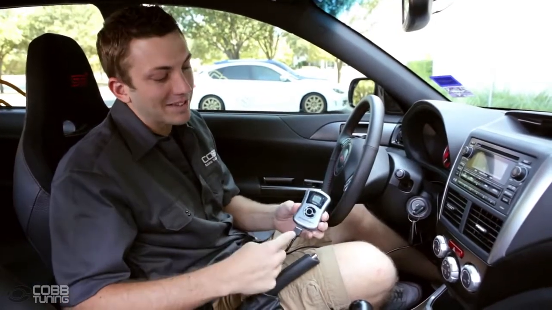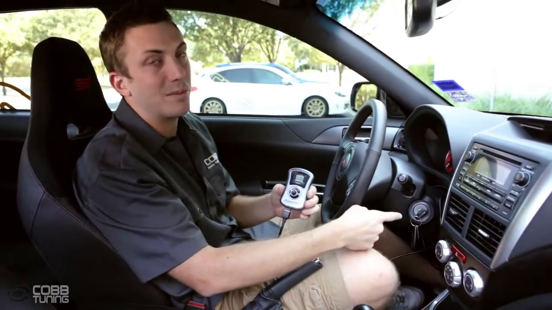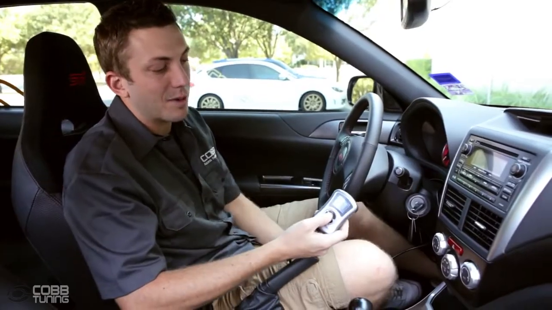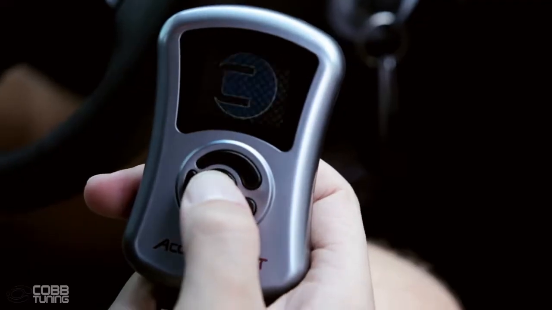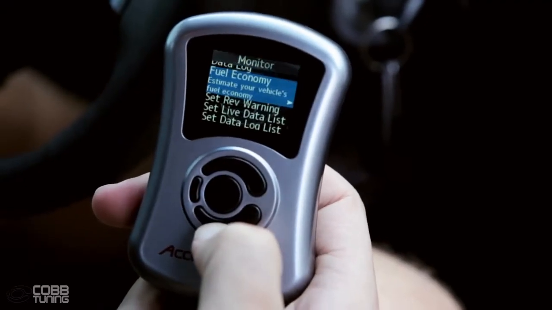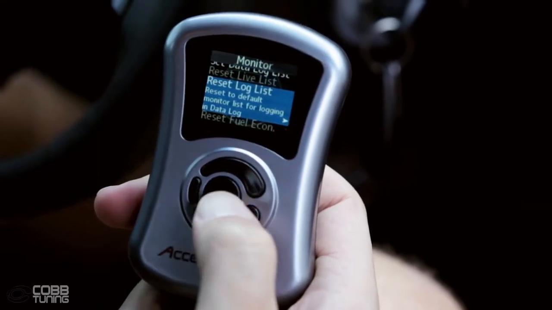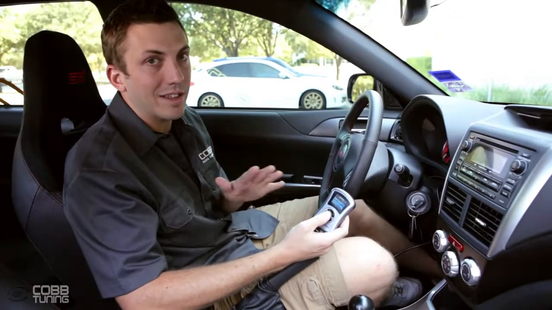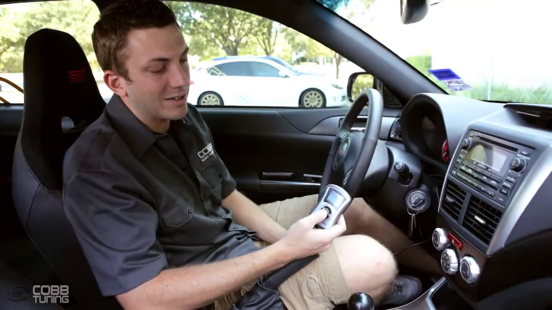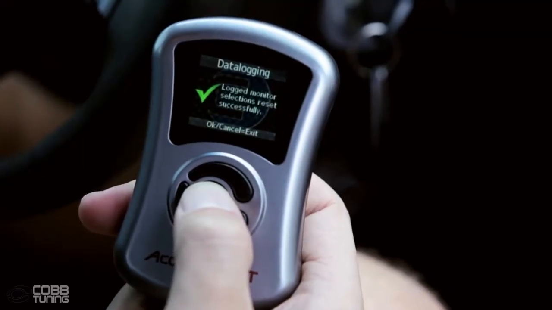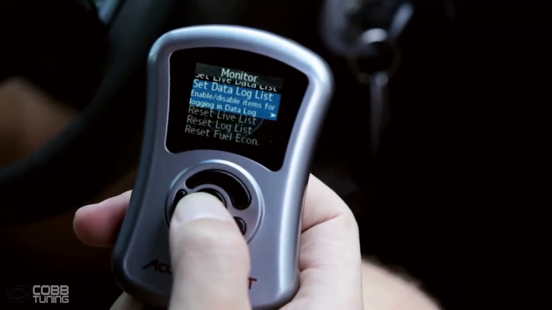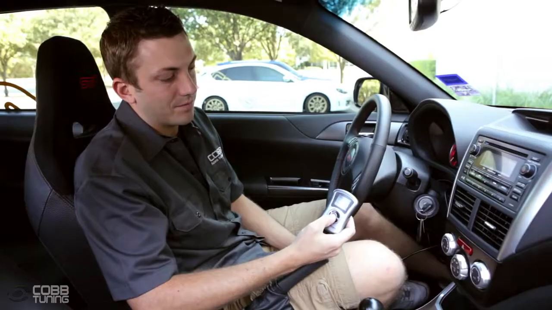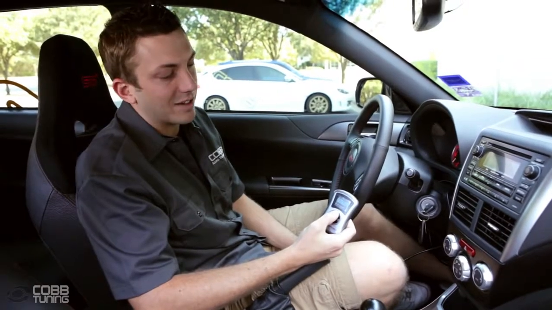So now I've got my access port plugged in and the key in the on position. First, let's go to monitor, so just click OK. And we want to reset the default log list. If you've messed around with this before, we just want to get the default monitors back on here, so just click reset log list, click OK again. And now we have the default log list set. And now we're ready to take a data log.